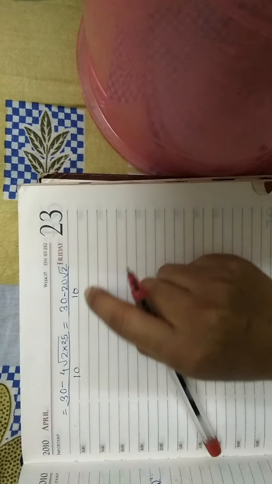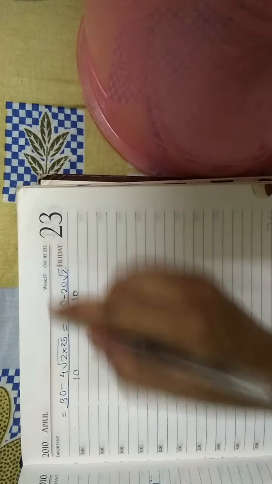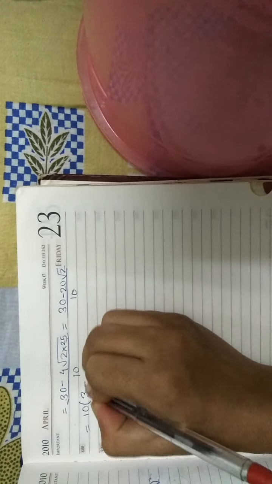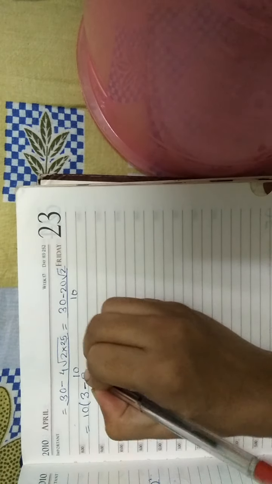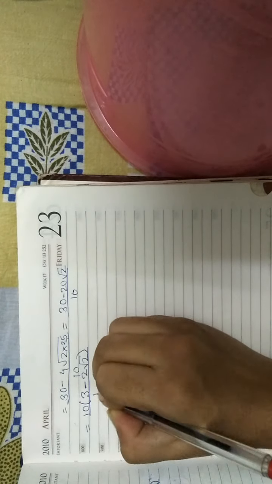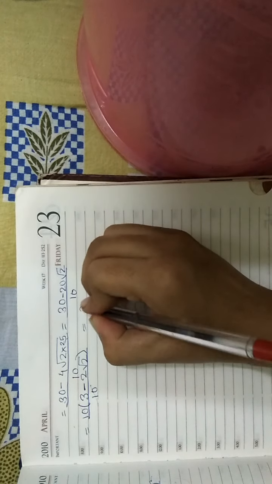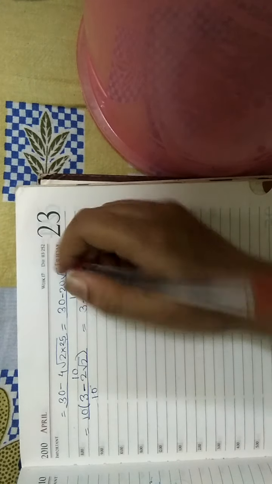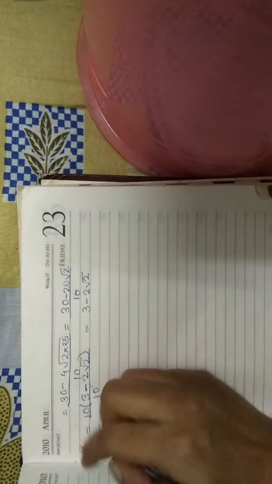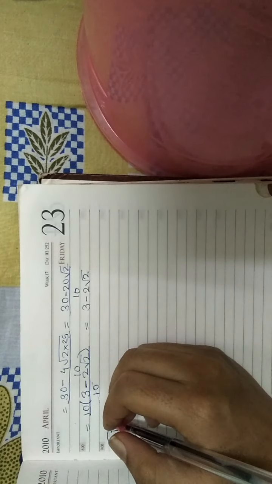Now in this whole, we can see that 10 table, everything can be multiplied. So we will take 10 as common. This becomes 10 threes are 30 minus 10 twos are 20 root 2 divided by 10. Now here this 10 and this 10 get cancelled off and we remain with our answer: 3 minus 2 root 2. Now I will be solving sum number 12 from question number 7.